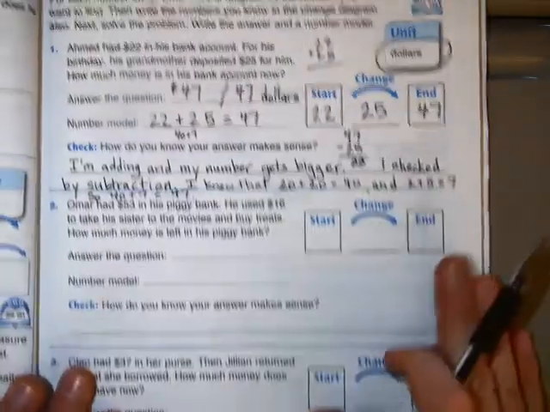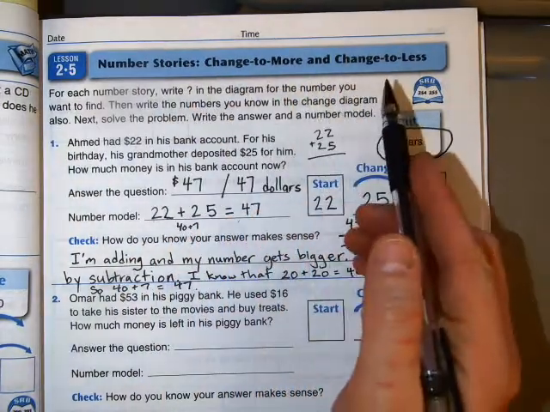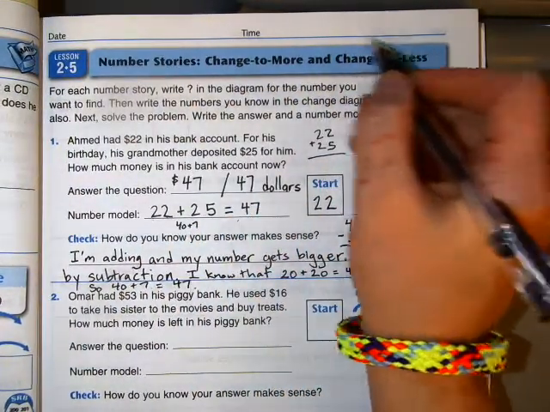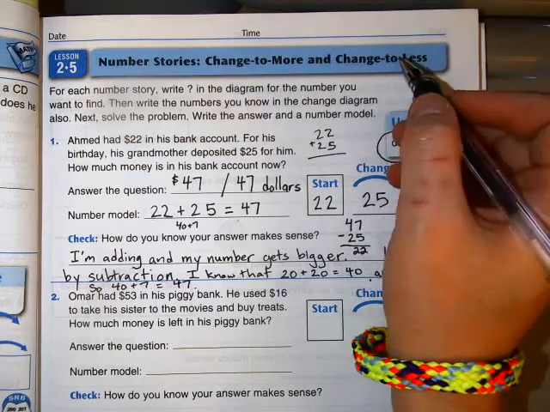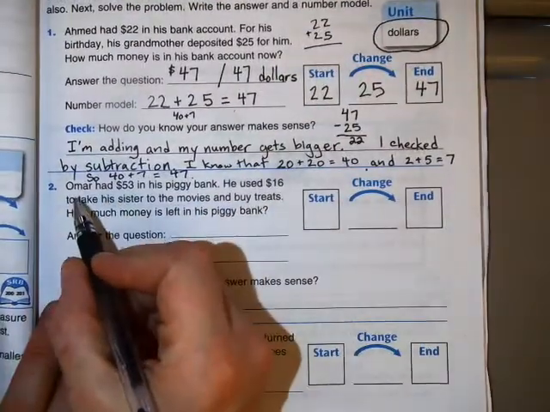Okay, so we've been talking about lesson 2.5, number stories, change to more and change to less. This time we're going to talk about change to less. And change to less means subtraction. So, we're going to read this.